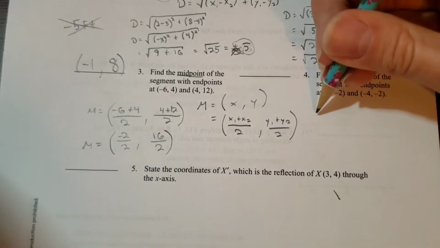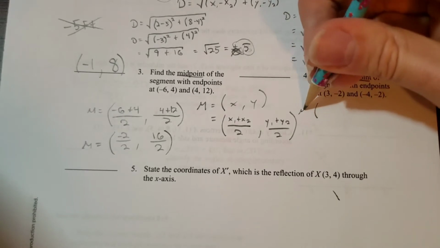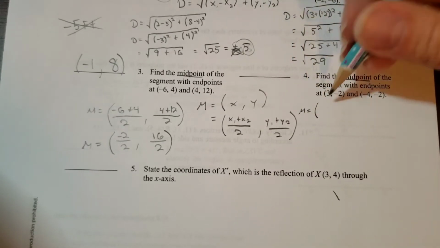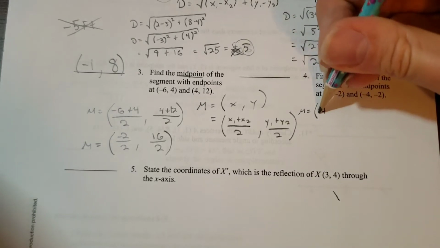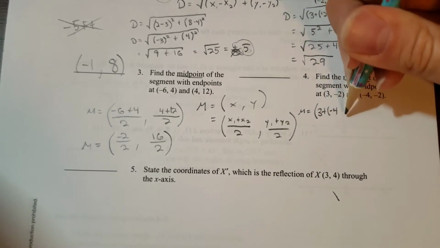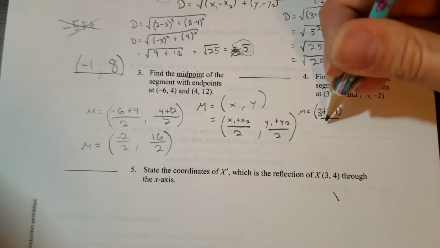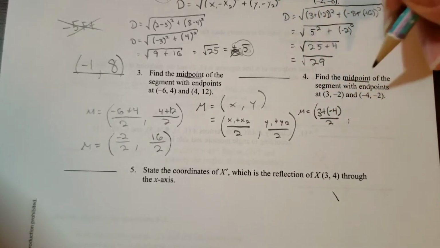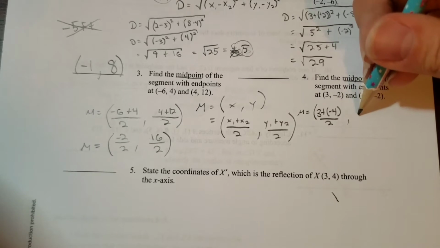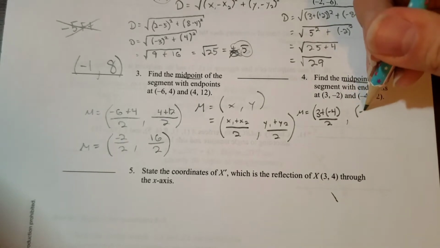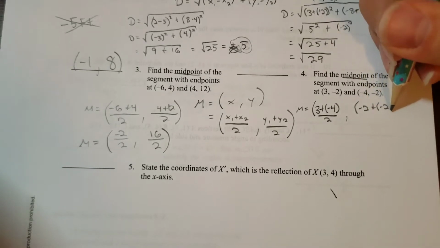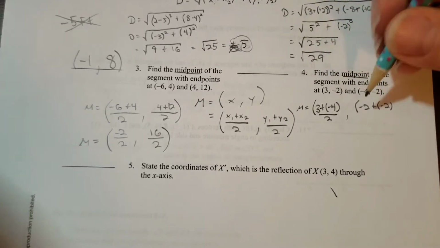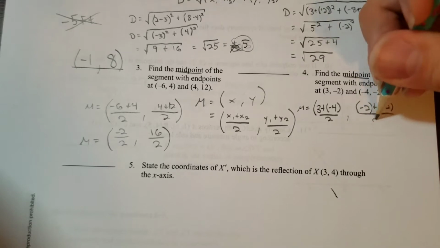Here, my midpoint will be 3 plus negative 4 divided by 2, comma, negative 2 plus negative 2 divided by 2.